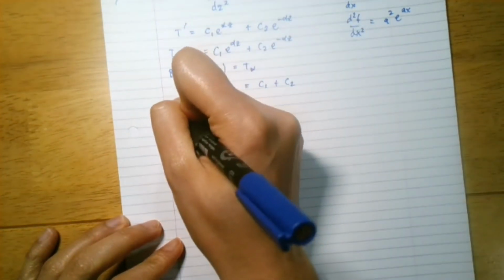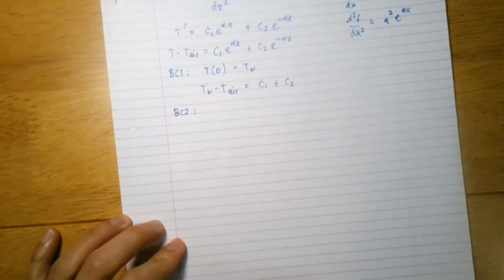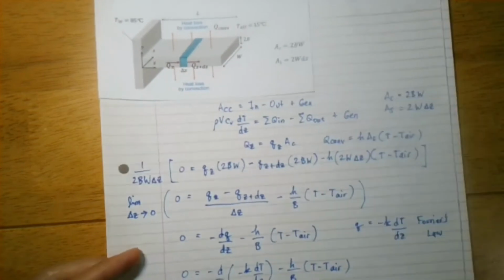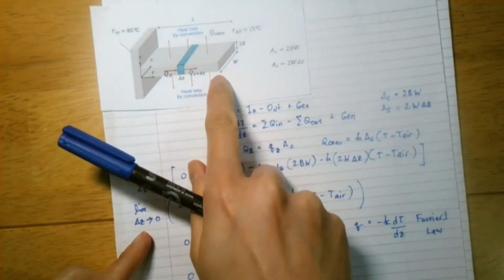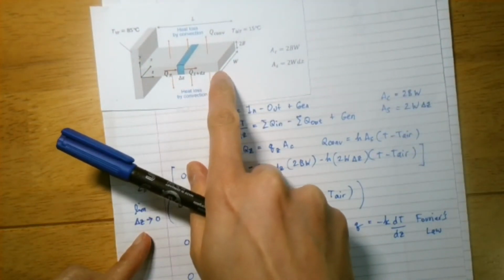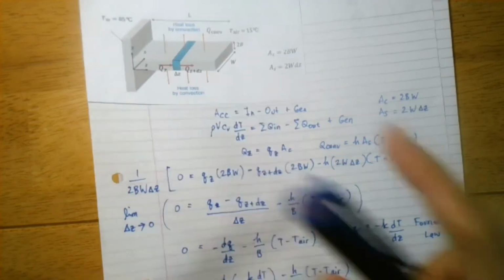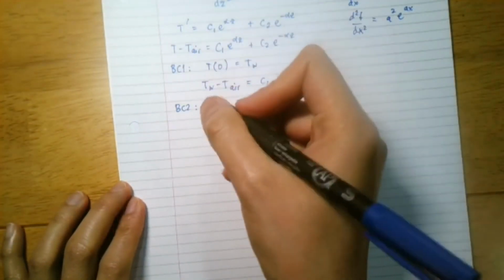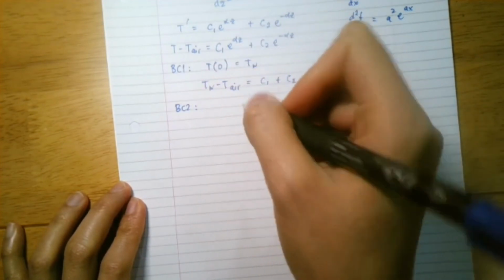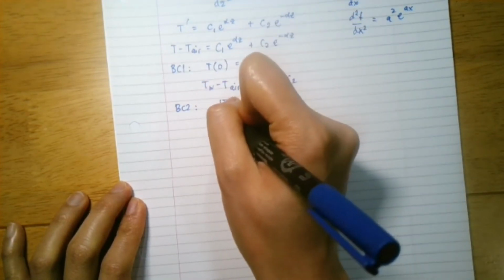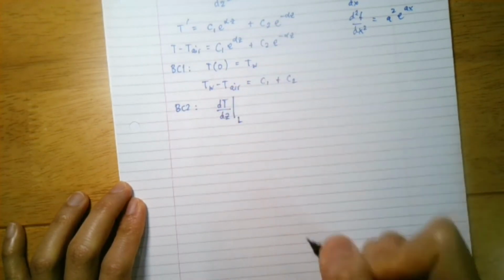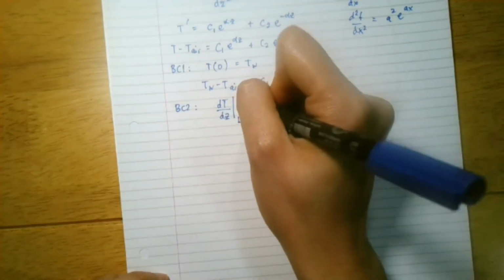Now using our second boundary condition: at the end of our fin, at z equal to L, the flux is 0. Writing that mathematically, the change in temperature with respect to z at L, at the end of our fin, is equal to 0.